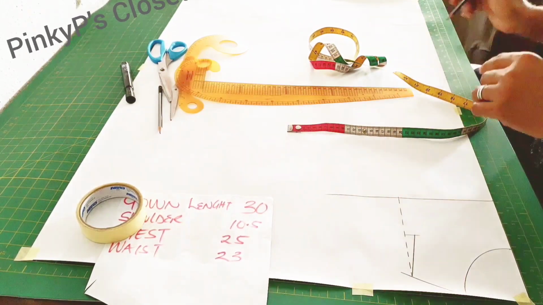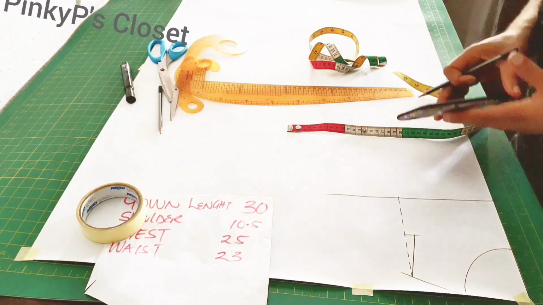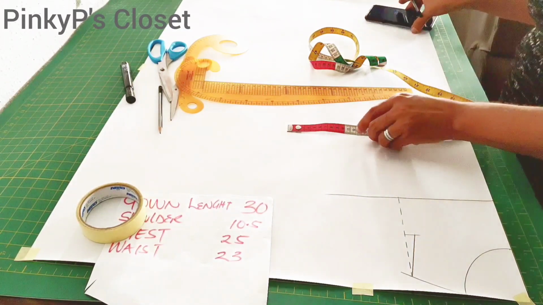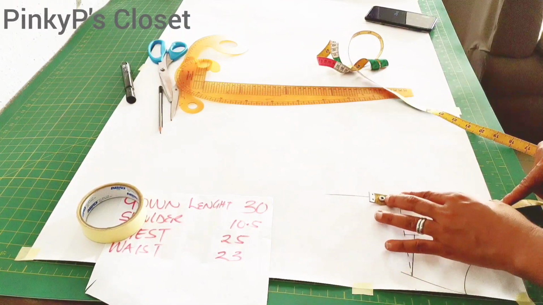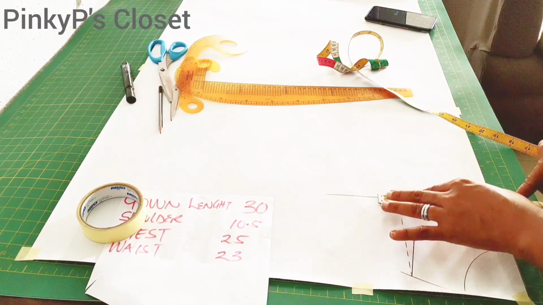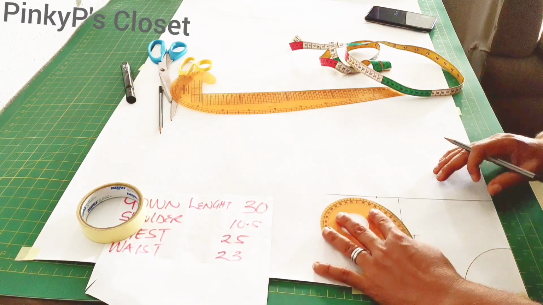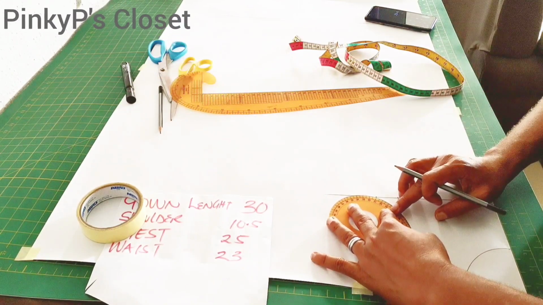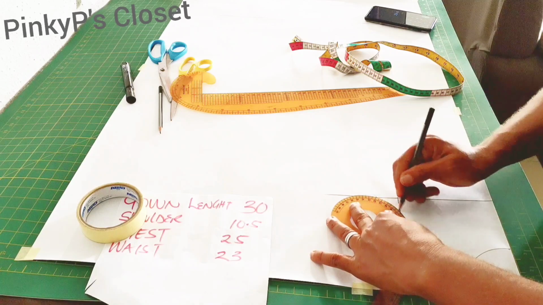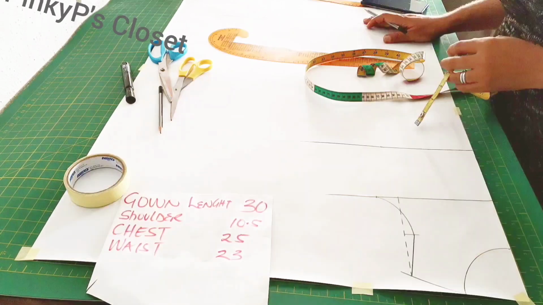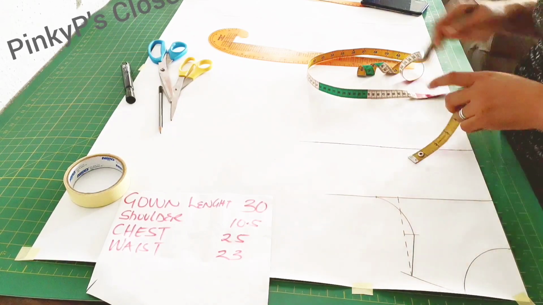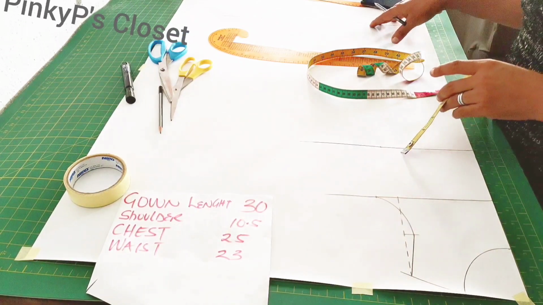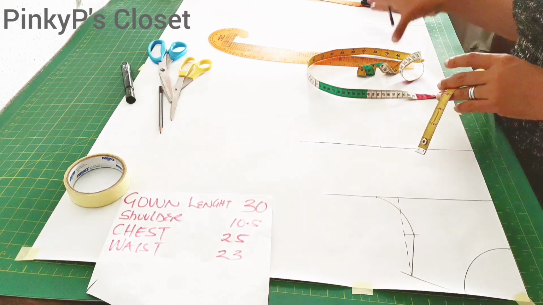Next is to divide my waist measurement by 4. We have 6.25, and on this line I'll mark 6.25, and then I'll use my curve to connect these points together. Now for the down part, I'll bring in my chest measurement, I'll mark it down and I'll add 5 inches to it.